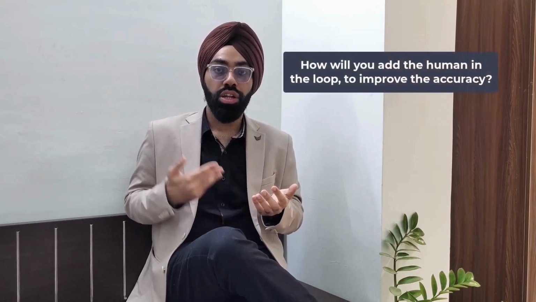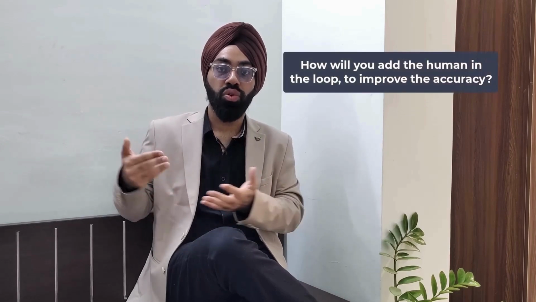I'll give you another example. Let's say you use ChatGPT or any other tool for generating code. You give a prompt, the code comes to your screen. You don't know whether that code is 100% correct or not. How will you add the human in the loop to improve the accuracy? Probably you will take that code and put it in an IDE and run it.